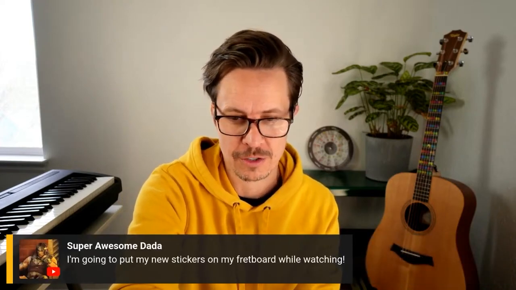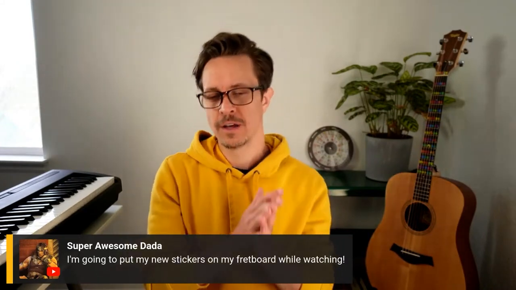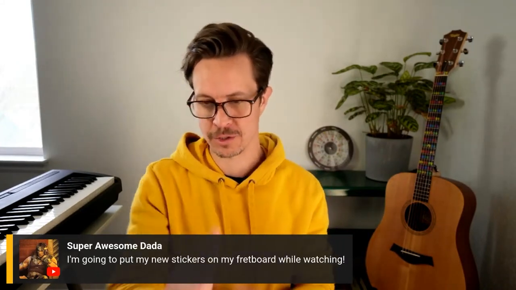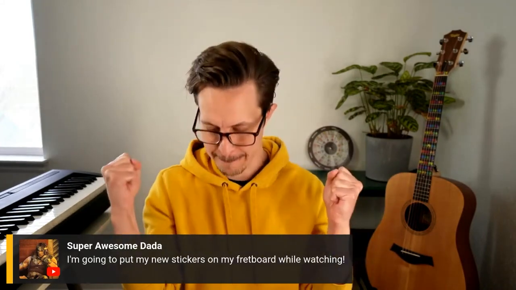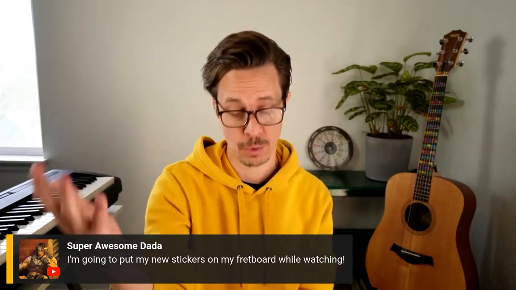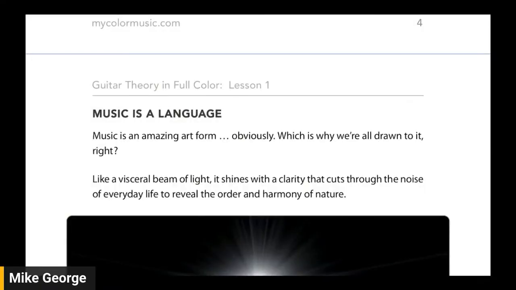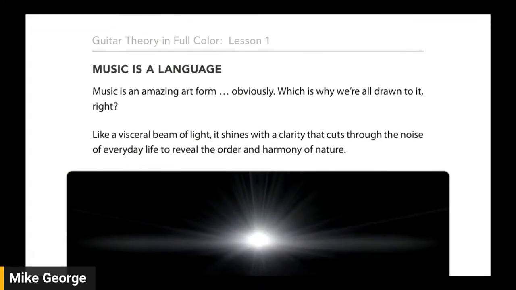So you're putting your stickers on the fretboard while watching. Well, I'm excited for that, and the labels will definitely make all of these patterns pop. And that's what we're going to look at here, the logic behind these patterns. It's one thing to have all of these colors jumping out at you, and it's another thing to layer by layer and bit by bit make sense of what those patterns are. So into lesson 1 with music is a language.